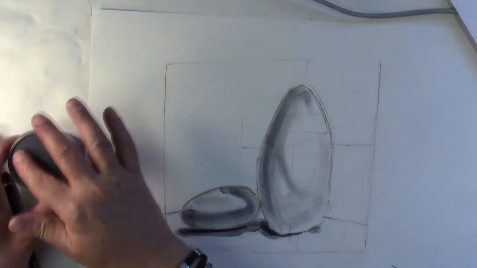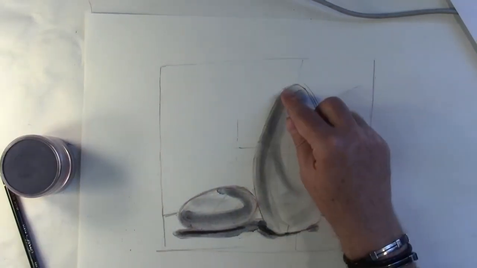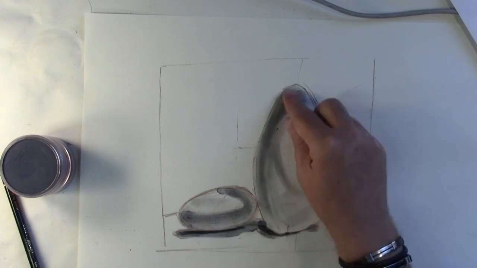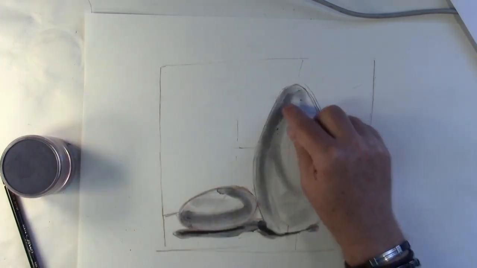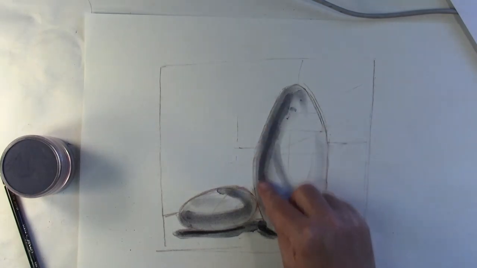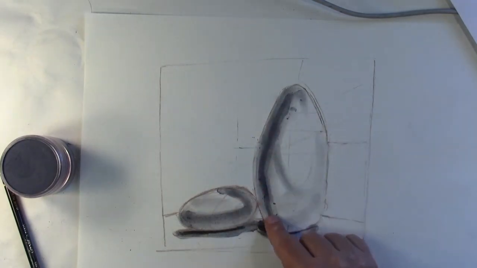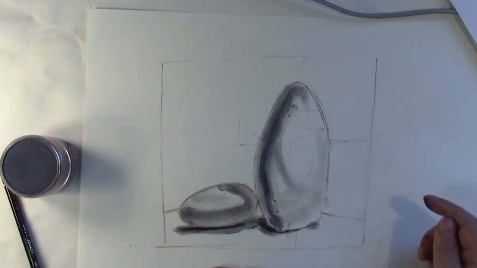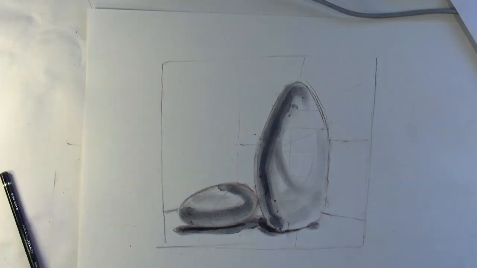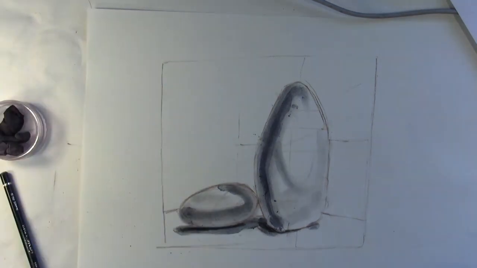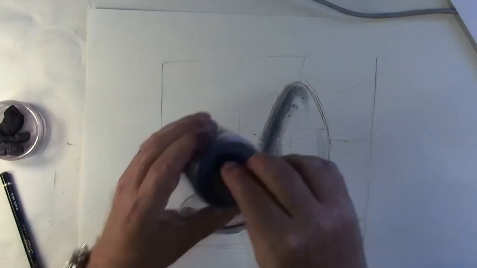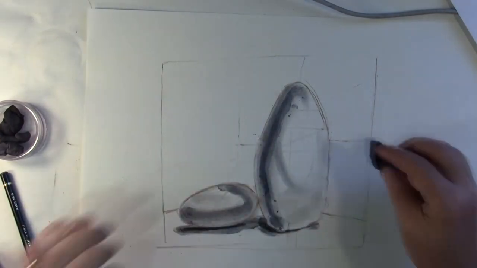Okay, now let's put in our core here. Remember, core is where no light goes. That's pure shadow. This is reflected light here. So go to the videos on tone. Okay, now what we can do is grab our chamois. Grab some tone, put that in the background here.